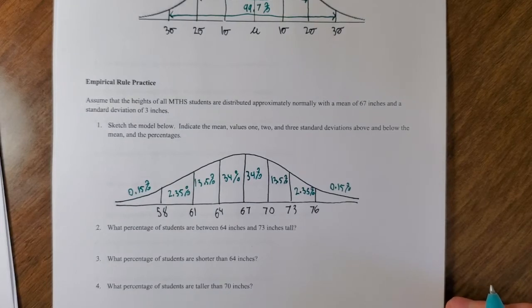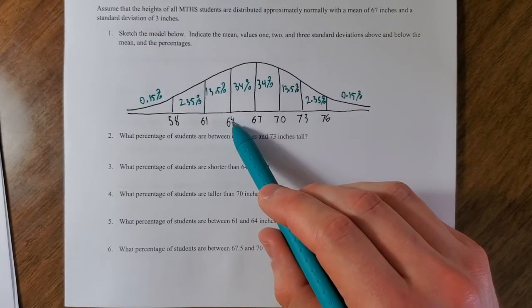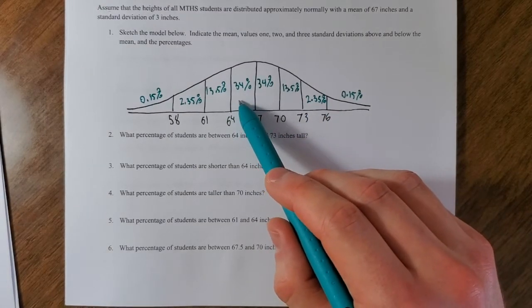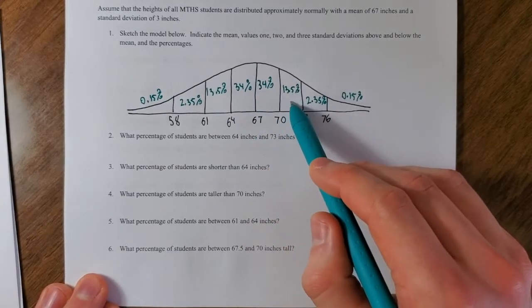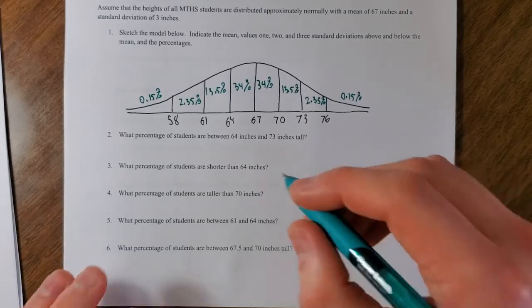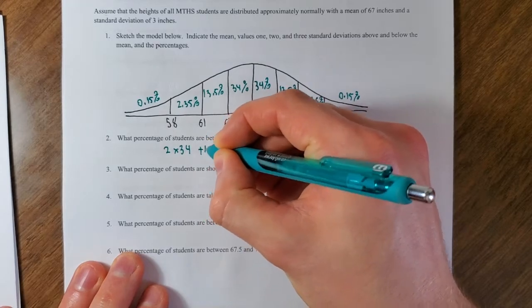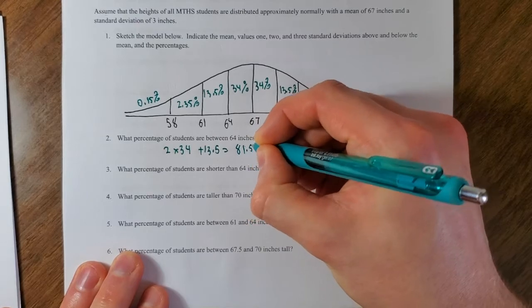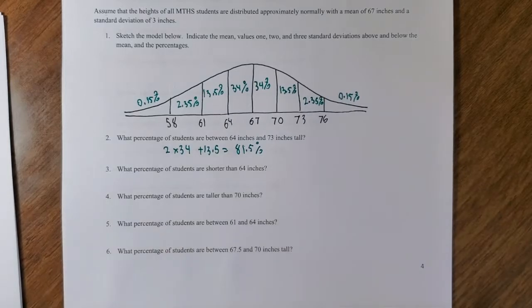Now let's see what percentage of students are between 64 and 73 inches tall. So if we're looking for 64, that's 1 standard deviation below. 73 is 2 above. So we've got to add everything that falls within these 3 groups here. So we've got 34 plus 34 plus 13.5. So I'm just going to say we had 2 34s. So 34 times 2 plus that 13.5 is equal to a total of 81.5% falls somewhere in that range.